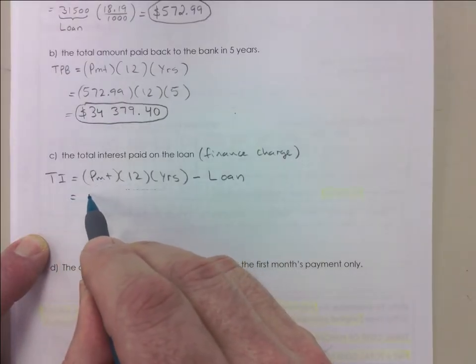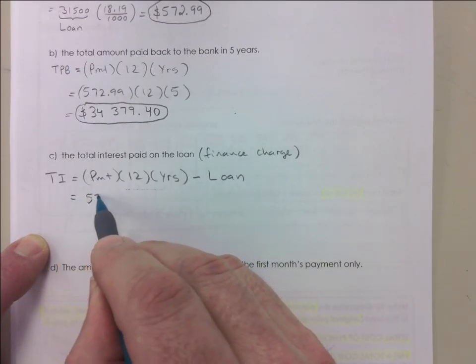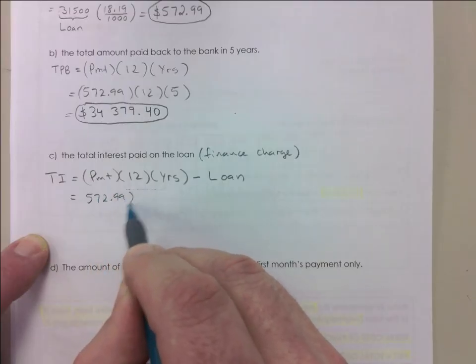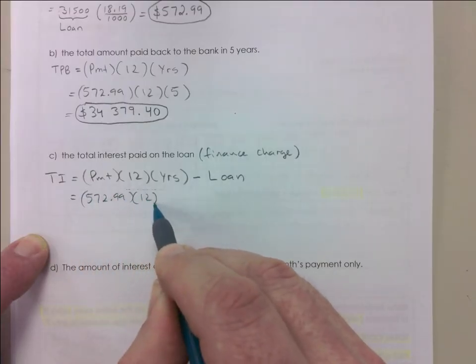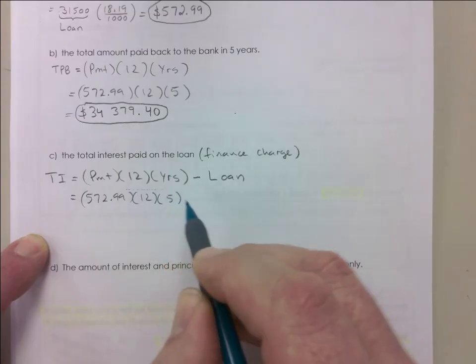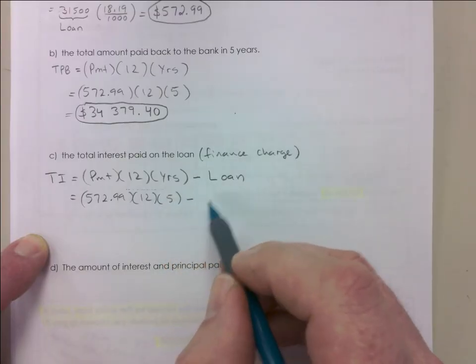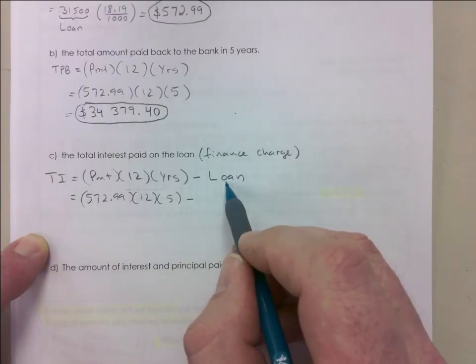I know that my payment is $572.99 times 12 times 5 minus the loan is what?